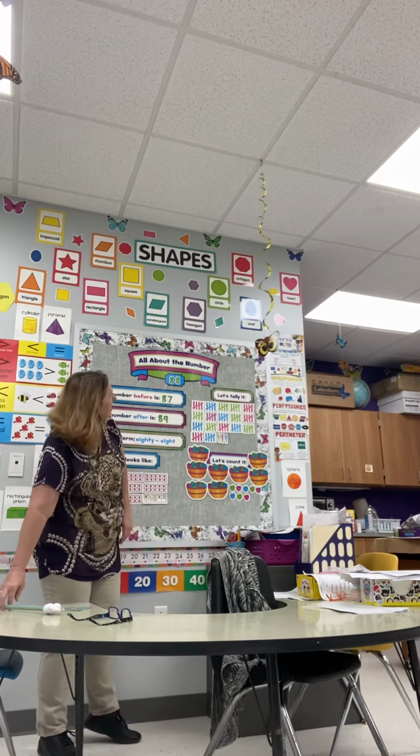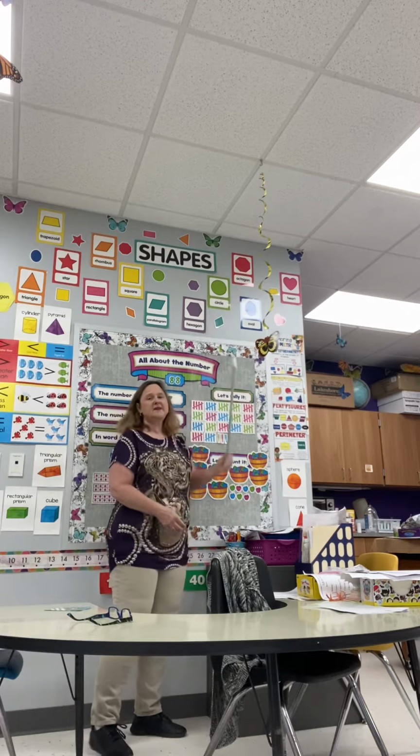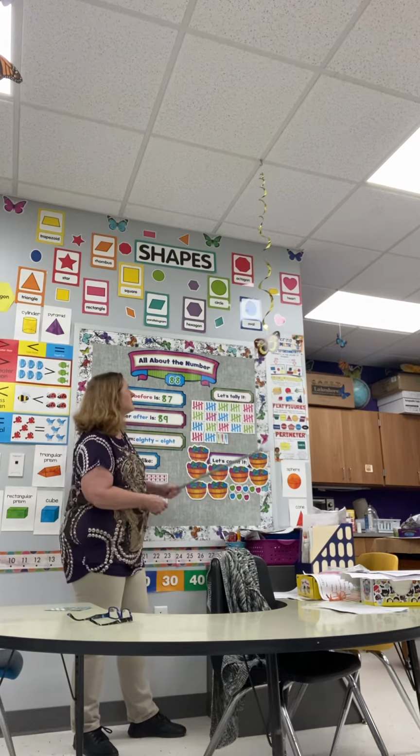Now, some of the shapes that we've talked about, one of them is an octagon. It has 8 sides and 8 corners, and it reminds us of a stop sign.